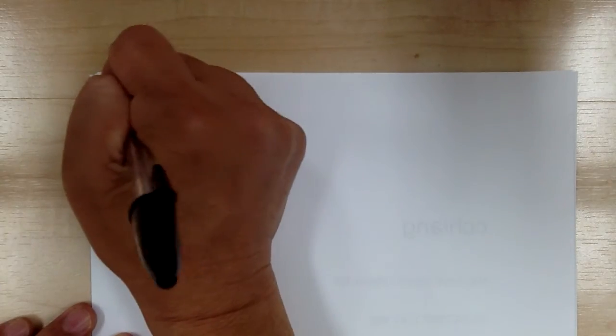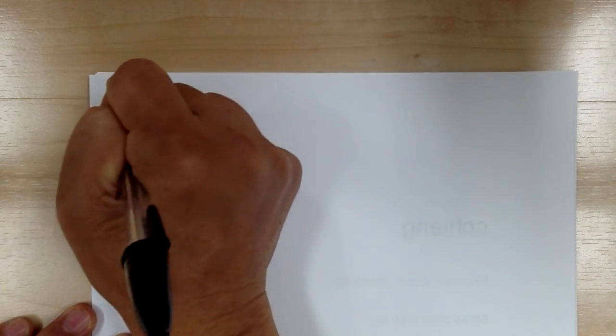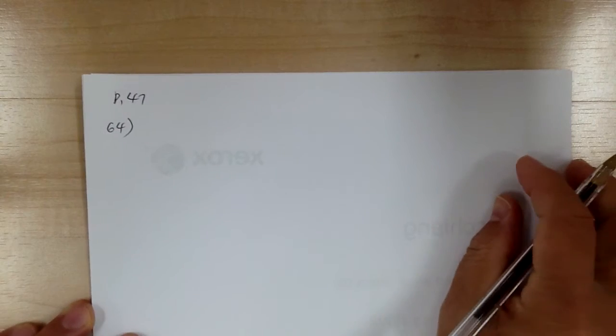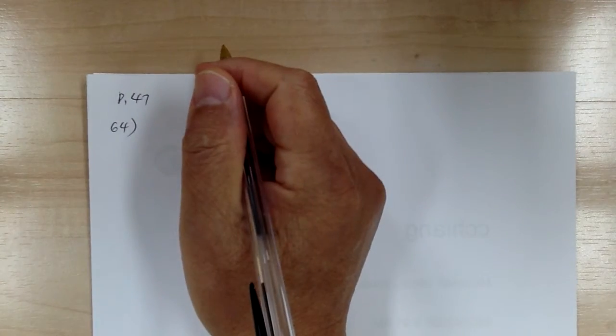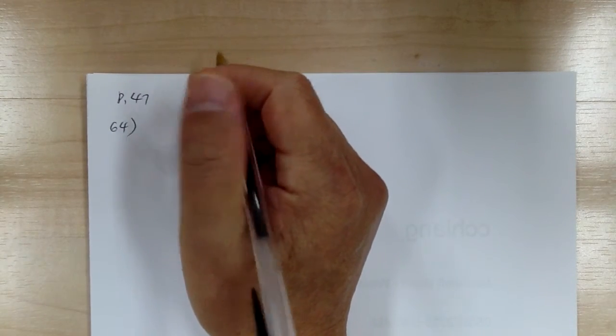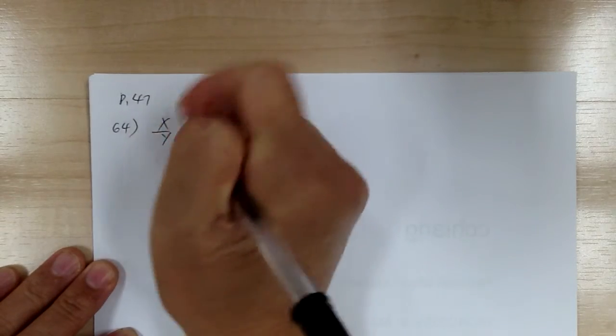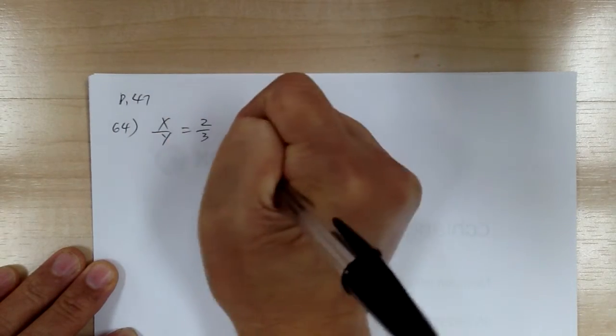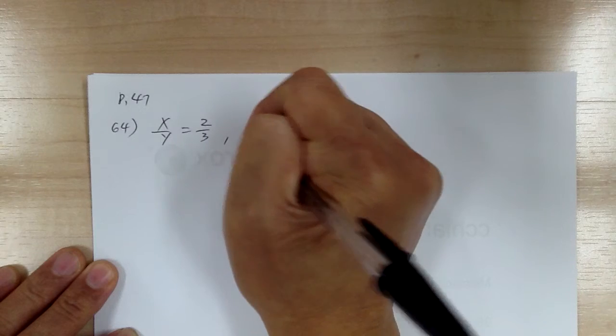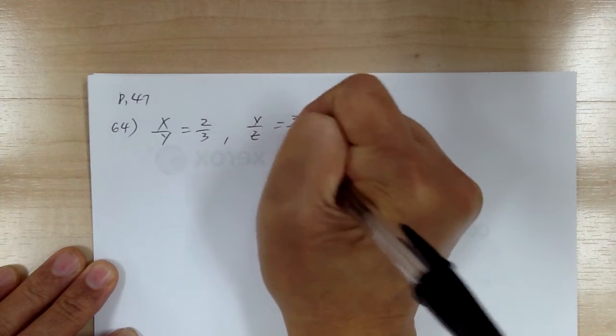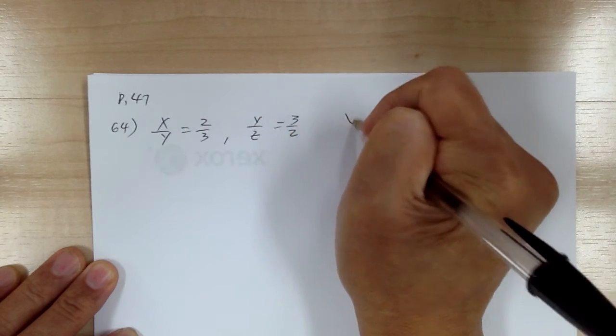Let's go to page 47 and number 64. Okay, so it says given that x over y is equal to 2 over 3 and y over z equal to 3 over 2, and you're looking for x over z.